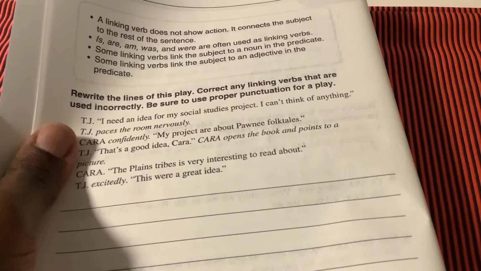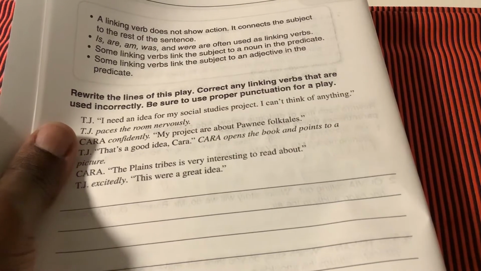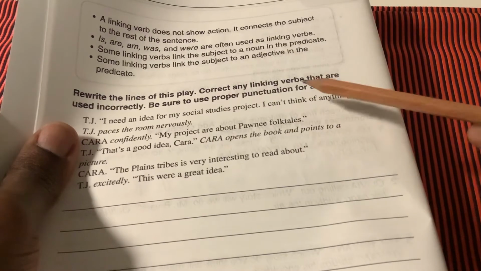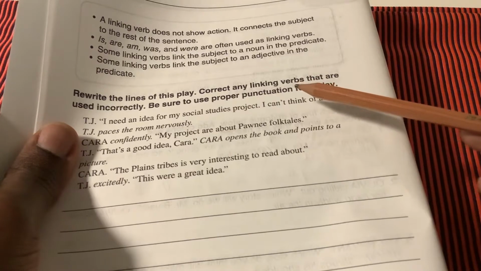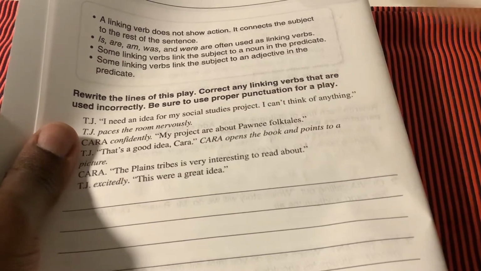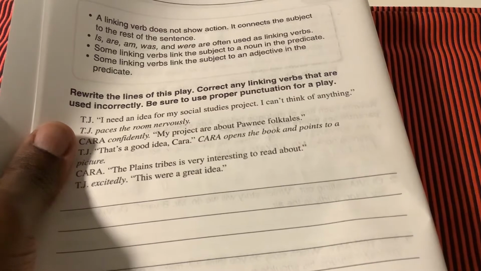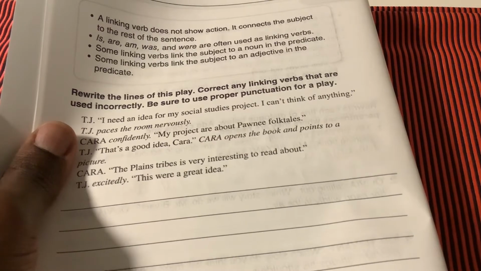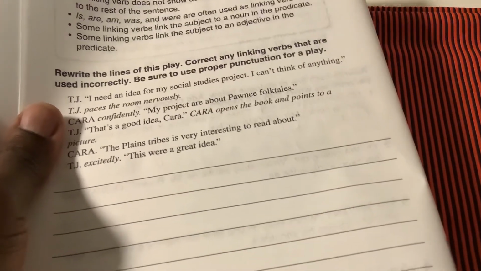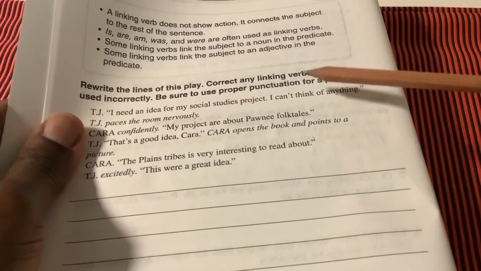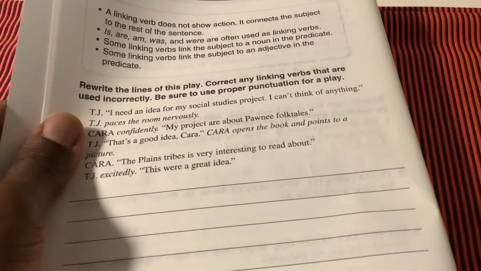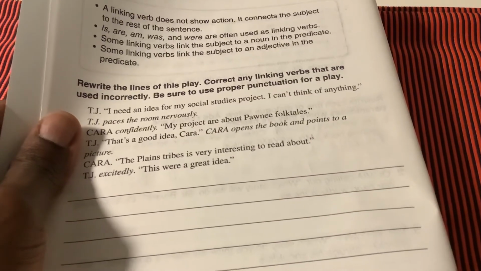Please listen to the directions. Rewrite the lines of this play. Correct any linking verbs that are used incorrectly. Be sure to use proper punctuation for a play. So everything that you learned on page 85 just now, you need to make sure you're putting it in when you're rewriting the lines for this play. Please listen as I read each line.